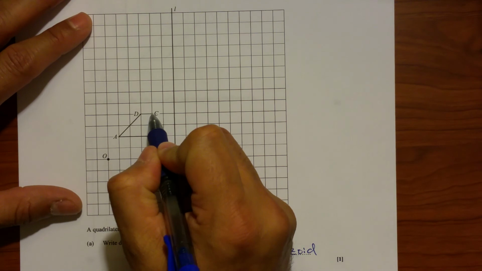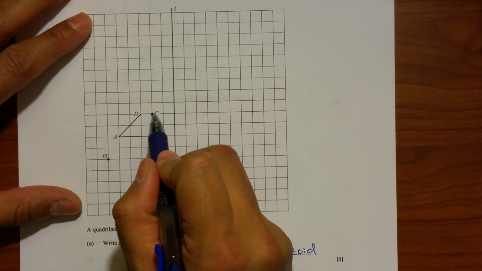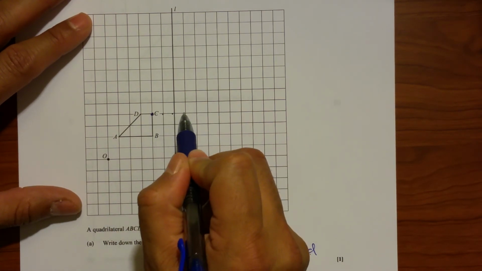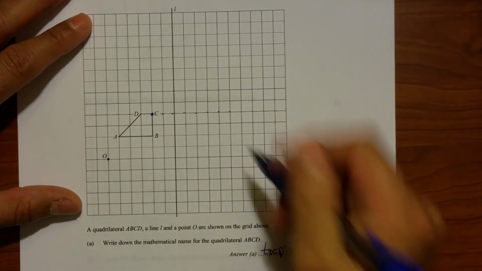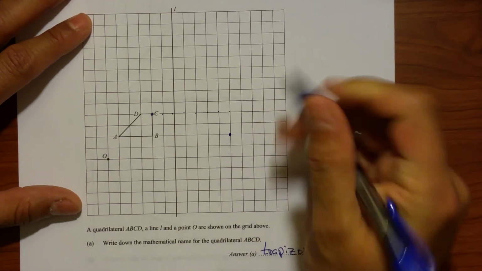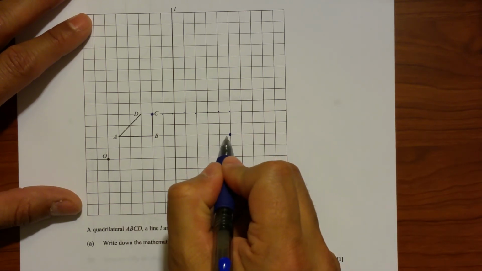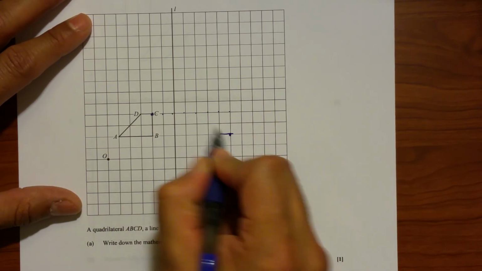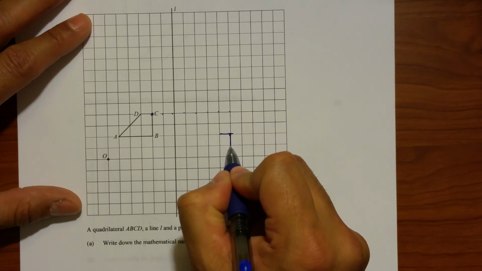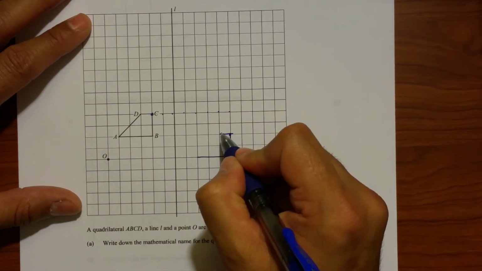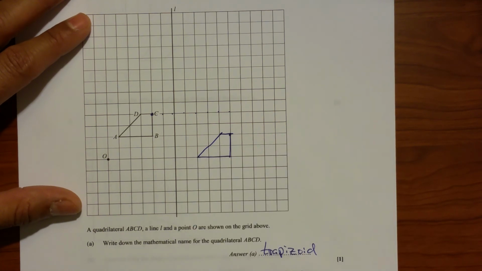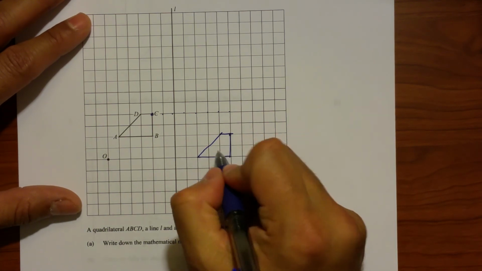Right 7, so I'm going to take this point right here. 1, 2, 3, 4, 5, 6, 7, and down 2, 1, 2. That's going to be my C value. Let's see, that goes that way. So there, goes there, 3 over, and right there, and we'll label that one P.